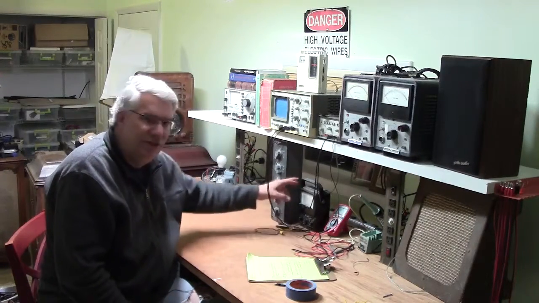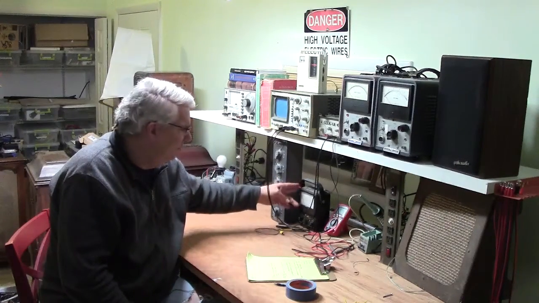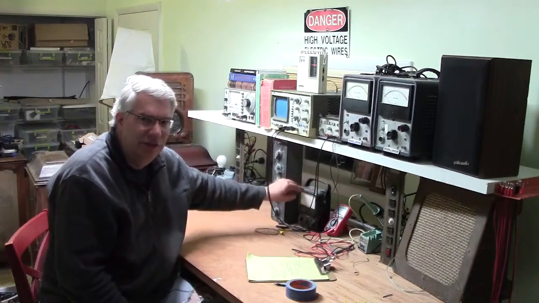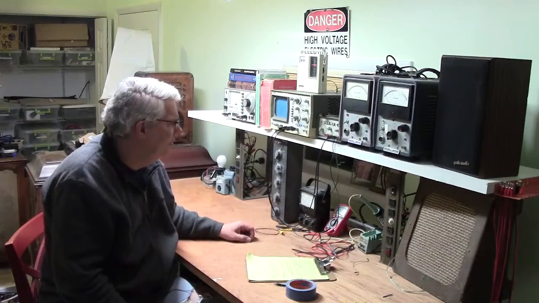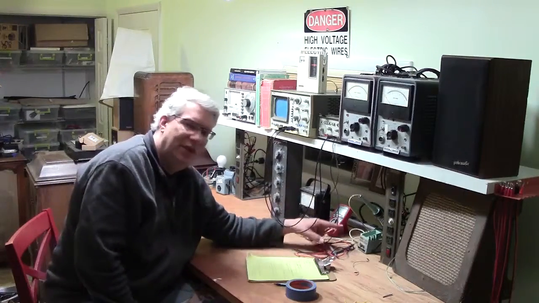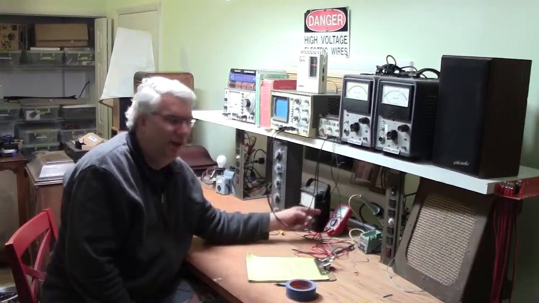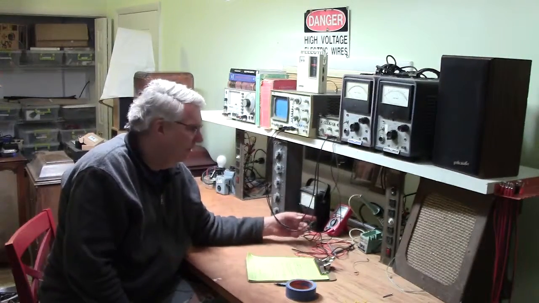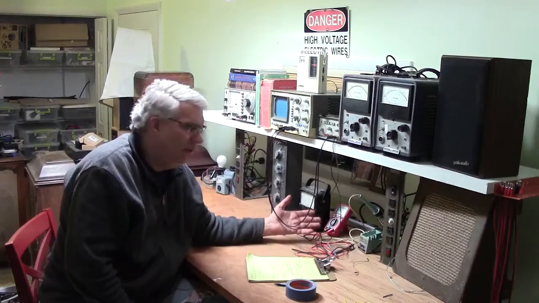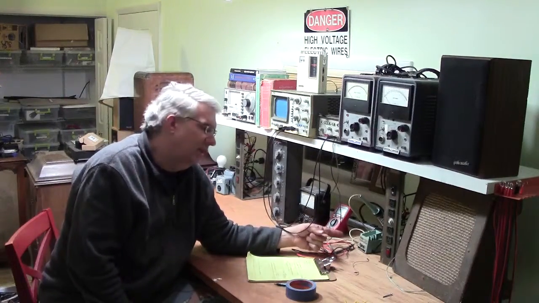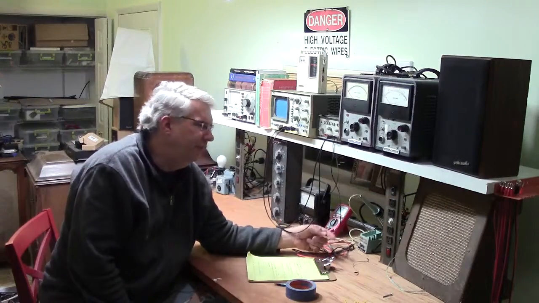This is a Simpson 260. This is an old analog meter. These guys here are the workhorses of the technicians from the 50s and 60s. I do have these two pieces here. I had these for a long time. This is an old Craftsman digital multimeter, and this is like a cheapie that if I blow it out, it's fine. And I have my old Weller soldering iron that I got when I was in high school.